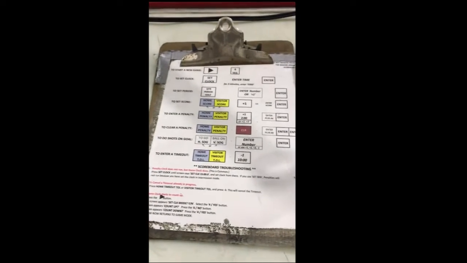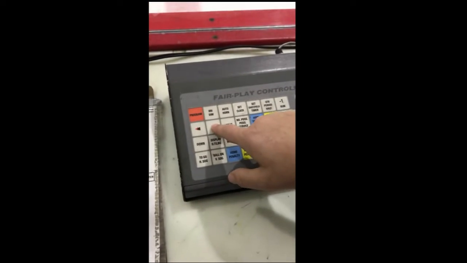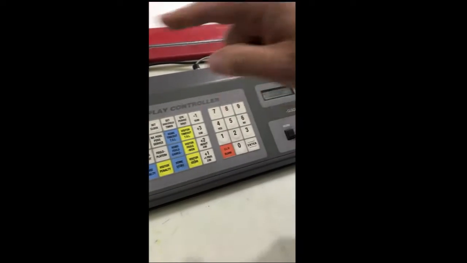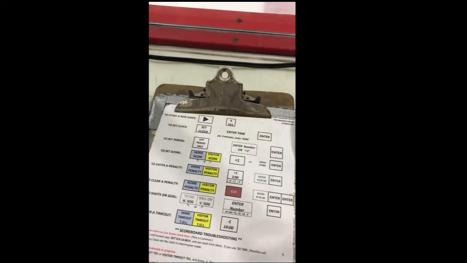PhD in clock management. So we're gonna follow the instructions that come with the clock, starting with start a new game. All we're gonna do is press that and then yes, just like it says.